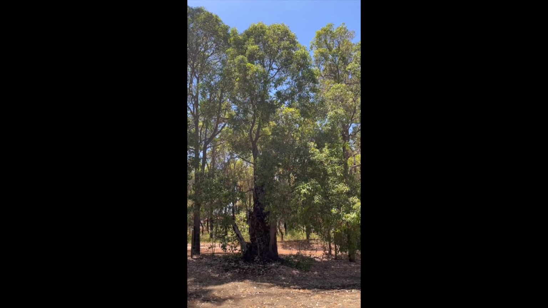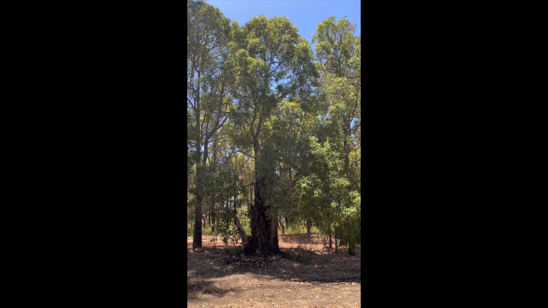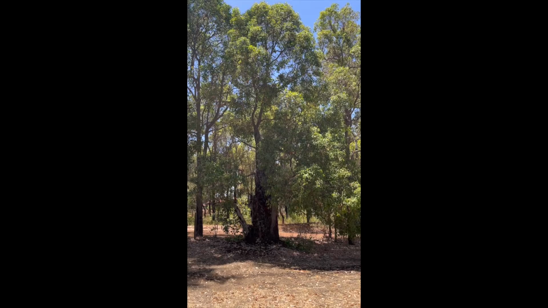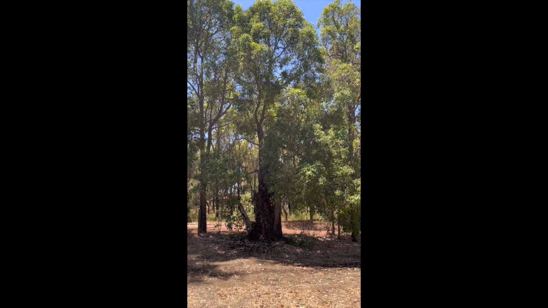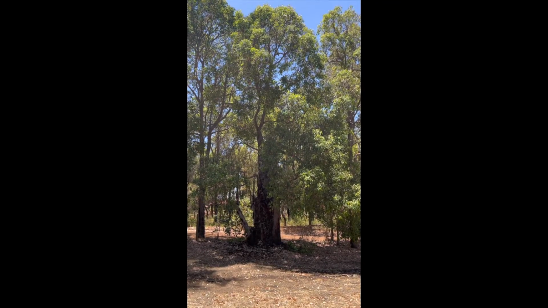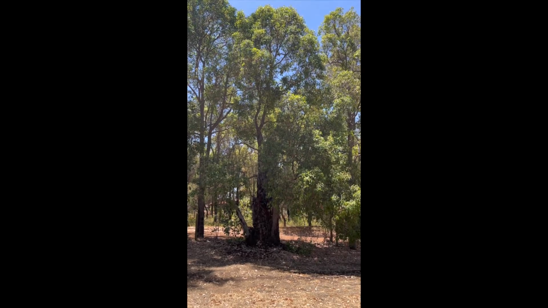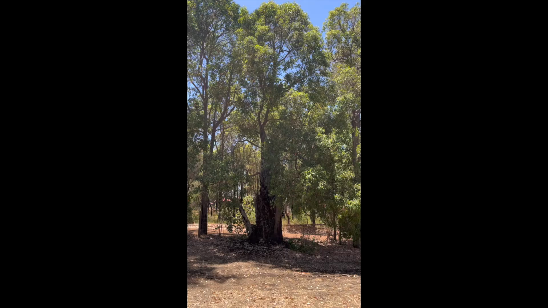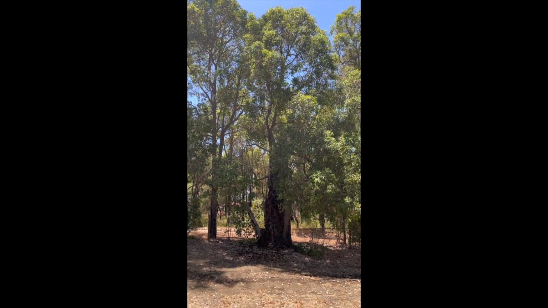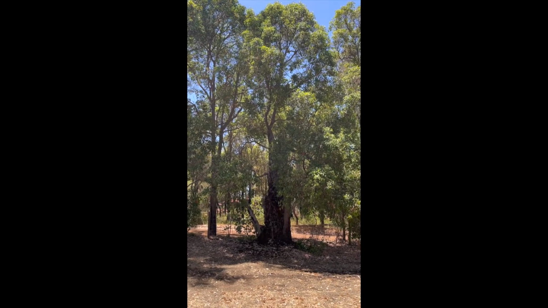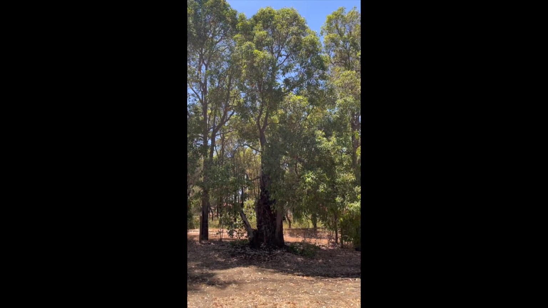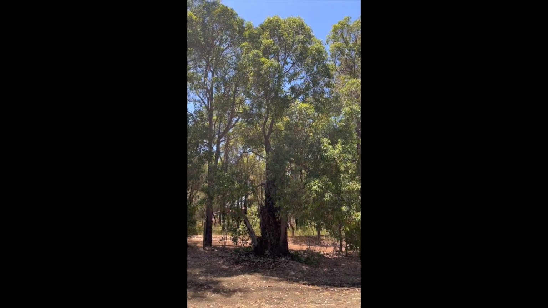And considering these adaptable trees, here's an example of a Marri Gum, which is a phoenix tree. You can see the large diameter trunk. This was a substantial failure some years ago. It probably was a tall forest tree that had become exposed by forest clearing, and then in a storm event did fail. And then subsequently, the tree has grown new shoots which have turned into new leaders and limbs.